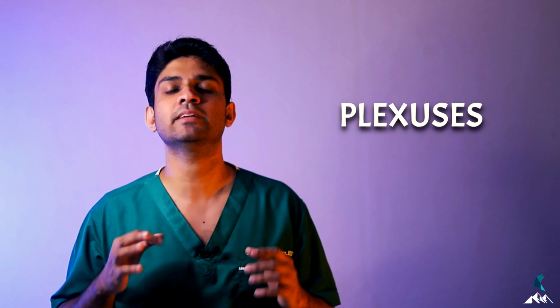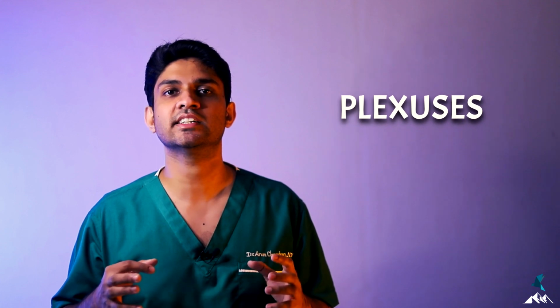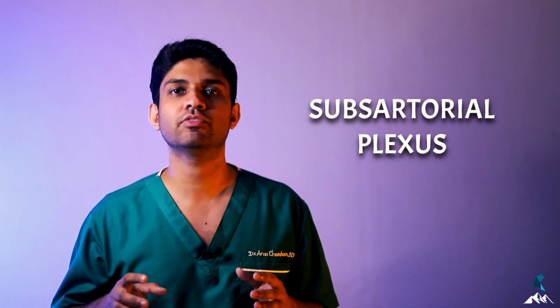So there are three main plexuses which are important when we consider the innervation of the knee joint. One is the subsartorial plexus, then you have the popliteal plexus, then we have the peripatellar plexus. If you see the formation of the subsartorial plexus, it is formed by four nerves.